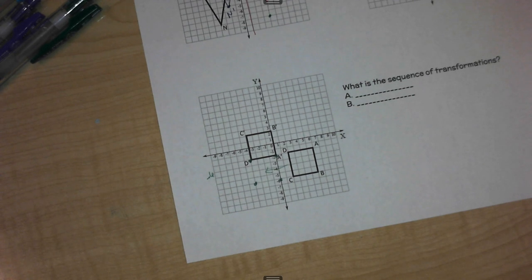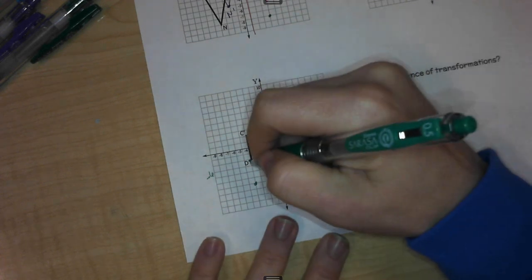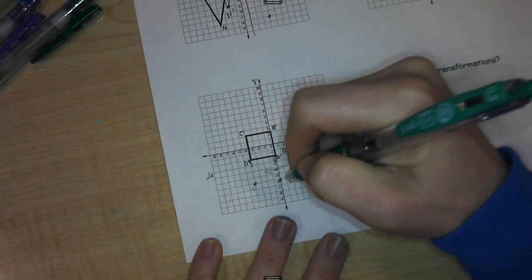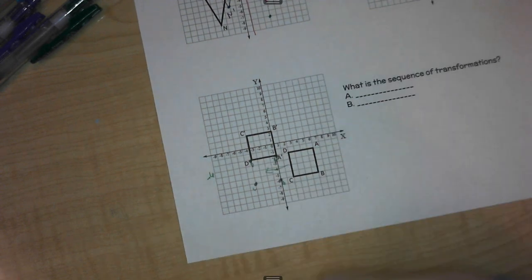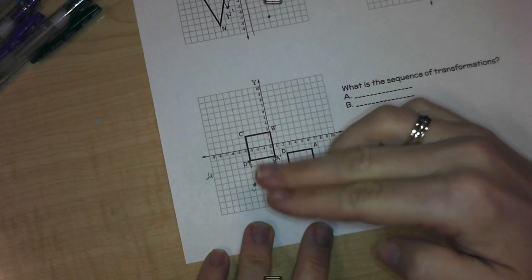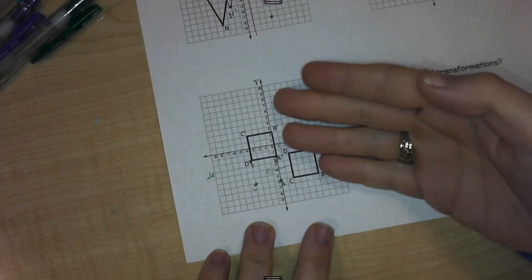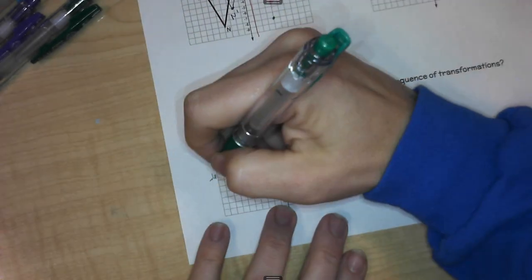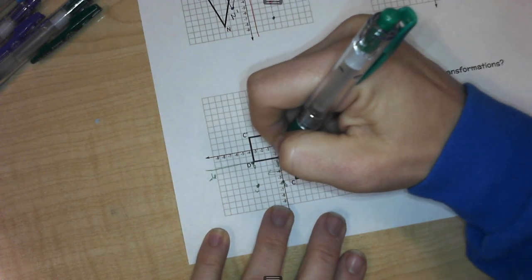If I move it to the left 6, and then since this would be D and this will be A and C and B, the only way to get the right order here would be if I reflected it over this exact line here.